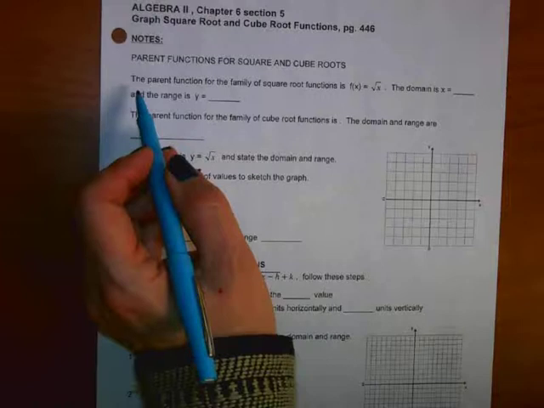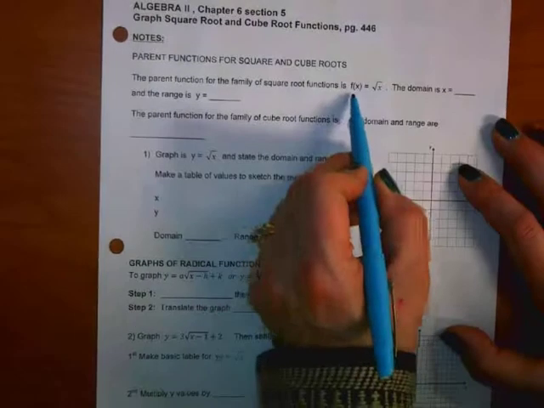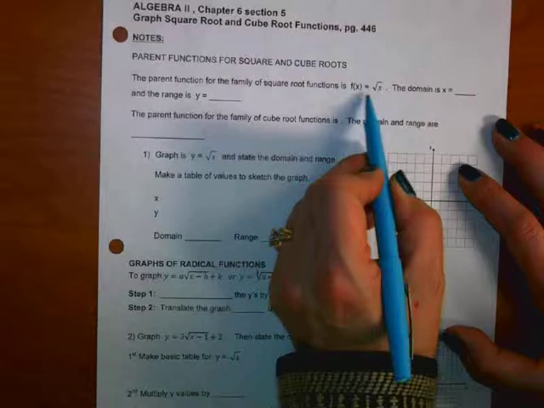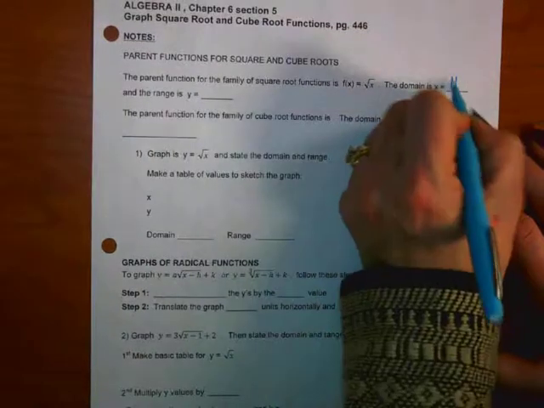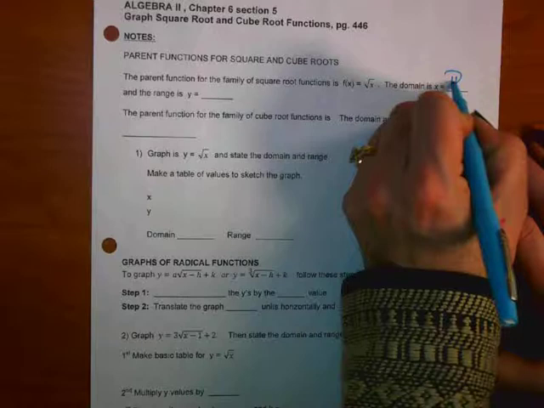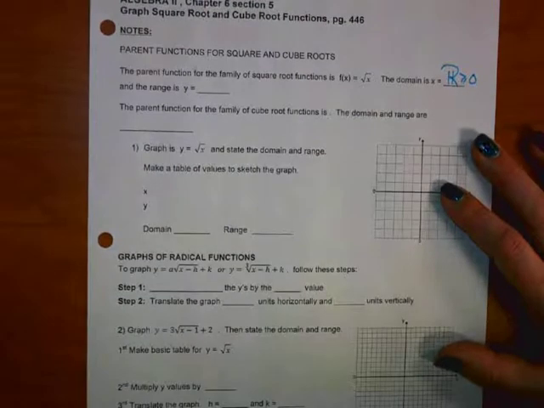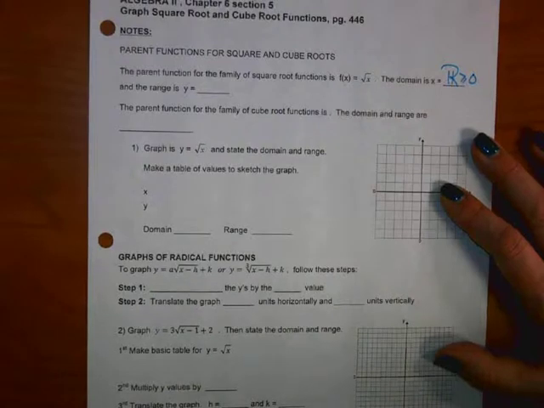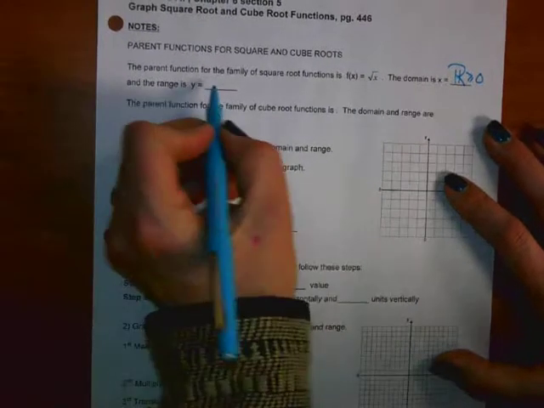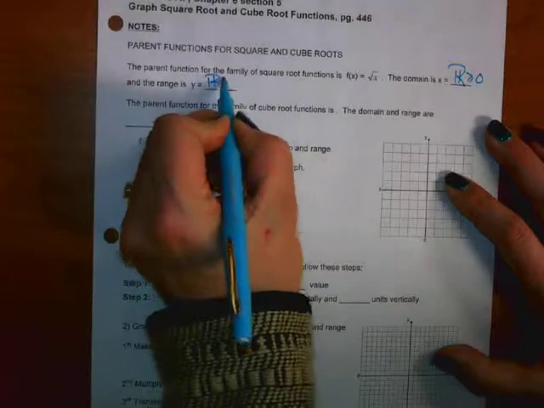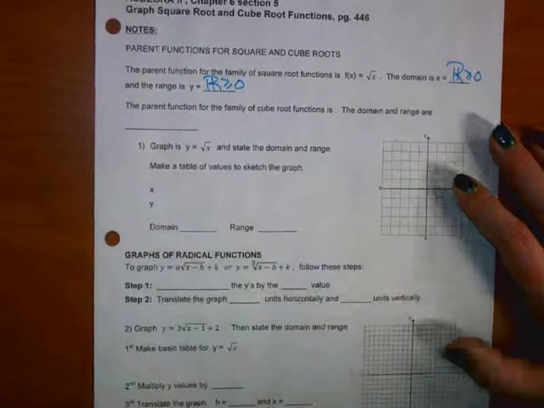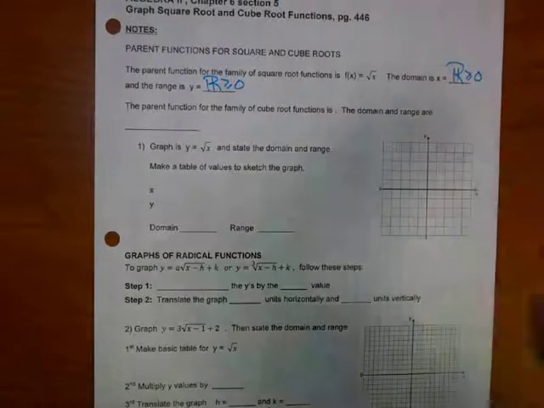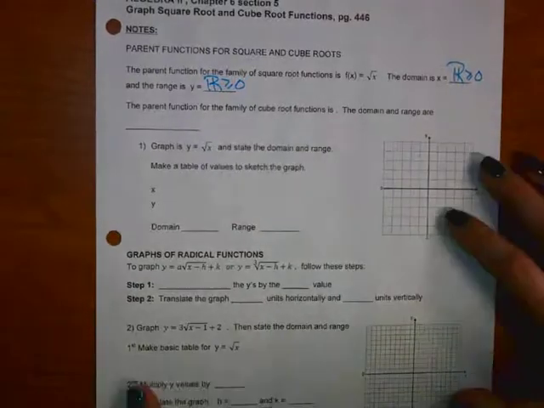The parent function for the family of square root functions is f of x equals the square root of x. The domain is all reals, but they have to be greater than or equal to 0, because I'm not going to work with imaginary numbers here. So x has to be greater than or equal to 0. And the range is then y is going to be greater than or equal to 0 also. If I'm sticking in positive numbers, I'm going to get out positive numbers with the square root.